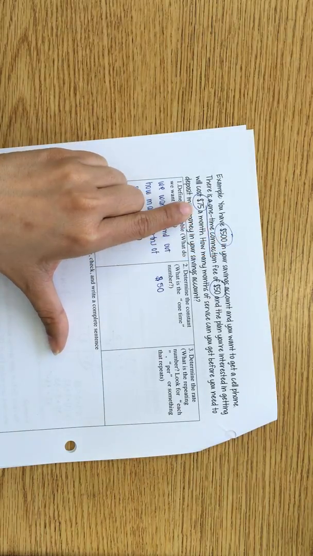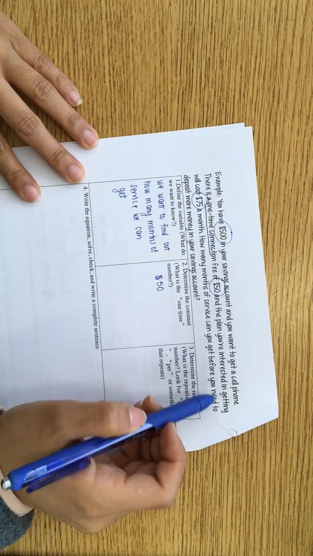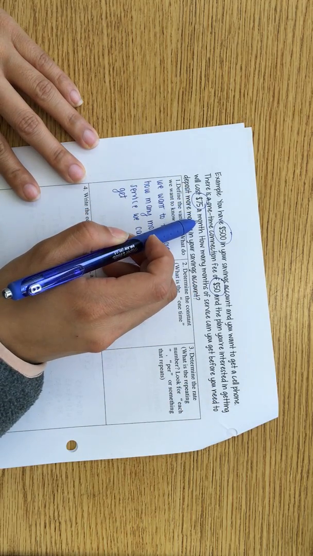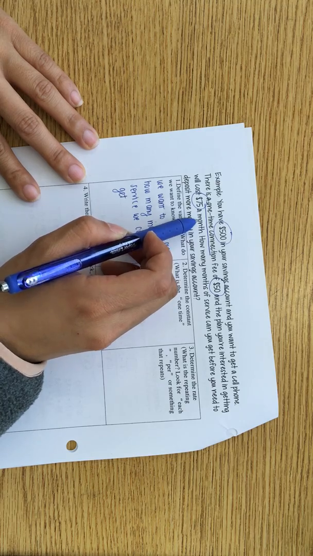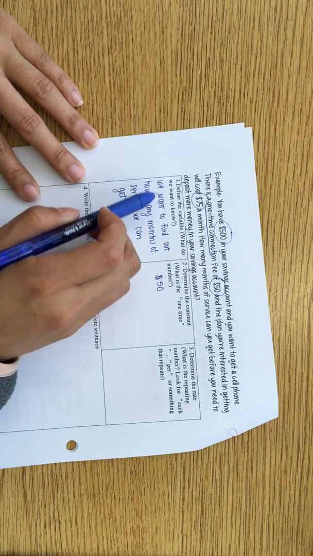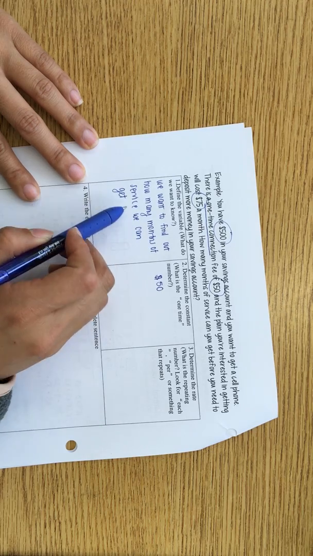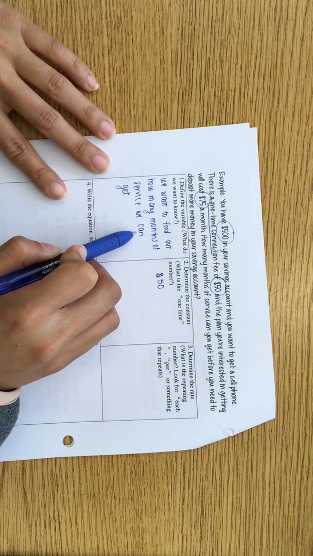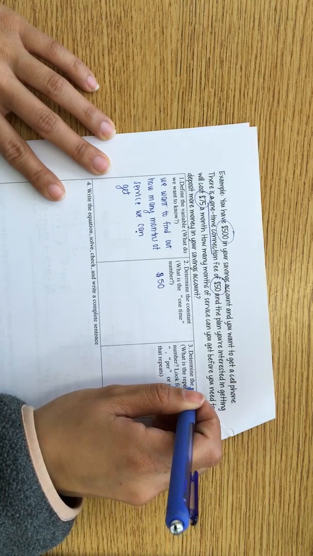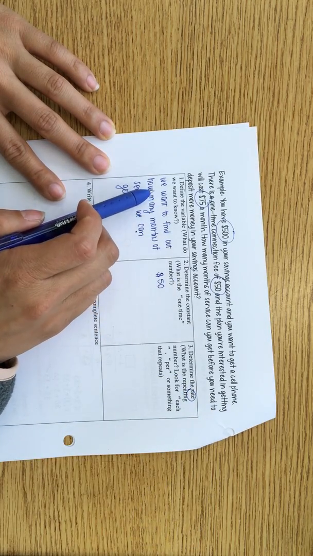Number 3 is asking what's our rate. What's repeating? Look for the word each, the word per, or something that repeats. We are now down to 75. Let's take a look at what we have here. For $75, it says the plan that you're interested in getting will cost $75 a month. Now, also take a look at what our variable is. We want to find out how many months of service we can get. Another way of figuring out what our rate is, it usually goes along with what our variable is.